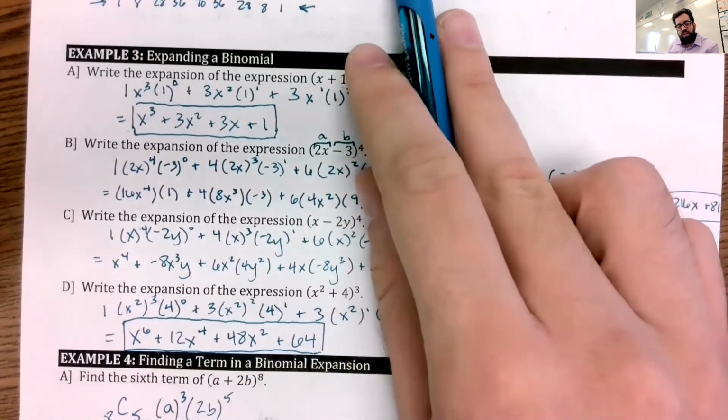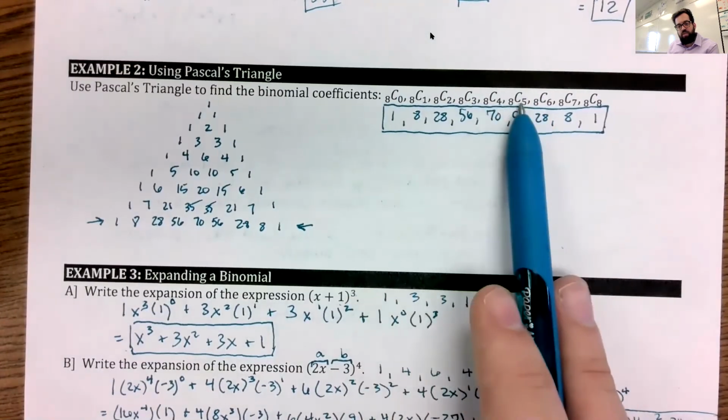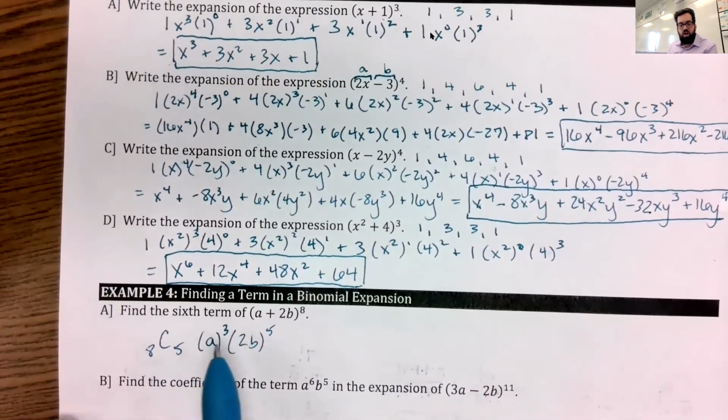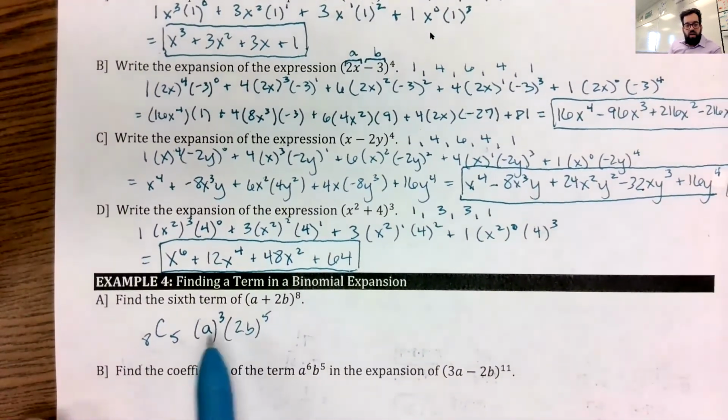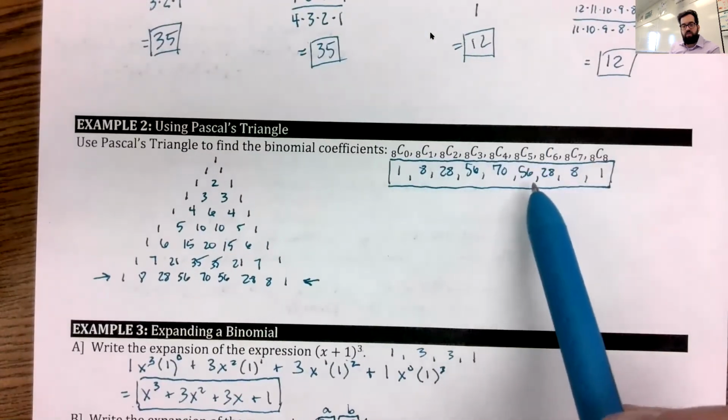We're talking about the sixth term. So 1, 2, 3, 4, 5, 6 is going to be 8 choose 5. It's always one less than the number term that we're on. And it corresponds to the second exponent in our expression. So 8 choose 5, lucky for us, is already up here. It's going to be the 56.